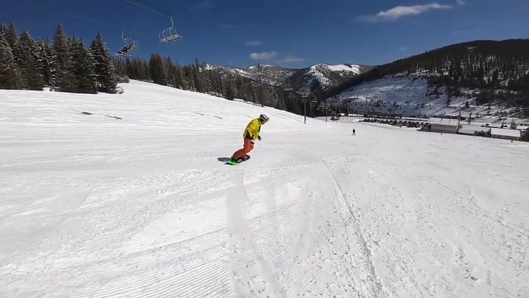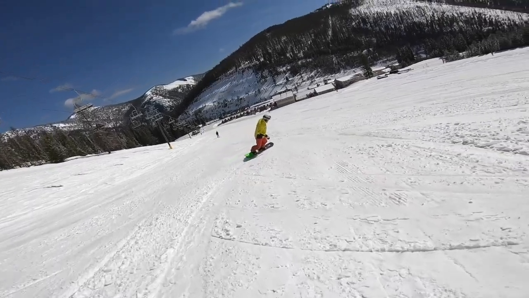At this point, I changed the focus. Again, watch the board and the legs.